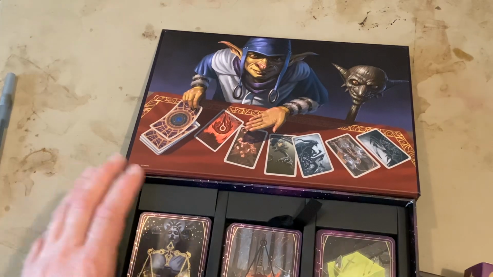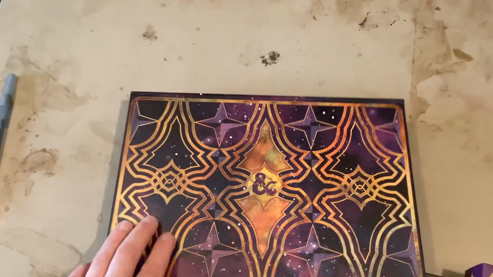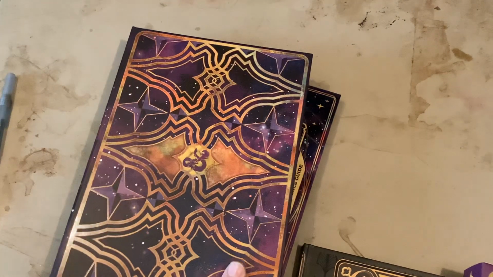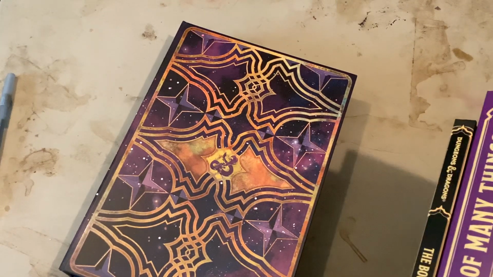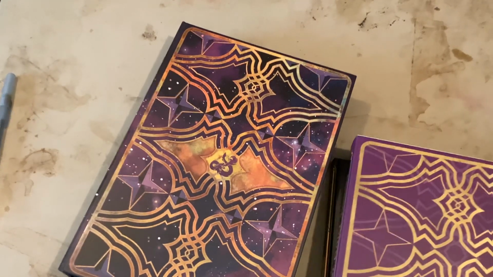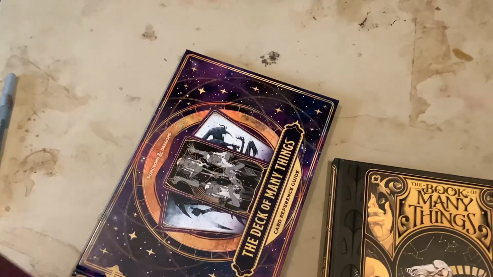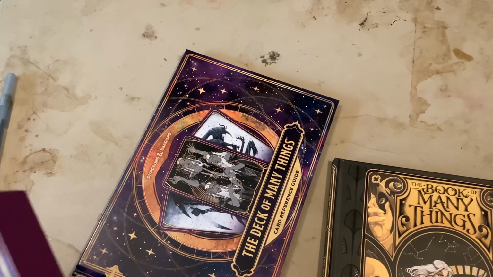So the closest concept that I've come across is probably playing through the Curse of Strahd with the Tarokka deck. So that's another concept that you can use as well, springboarding off of this to be able to use something like that, or vice versa. So this is a 2-for-1 special that you can get: the Book of Many Things, which basically describes the Deck of Many Things.